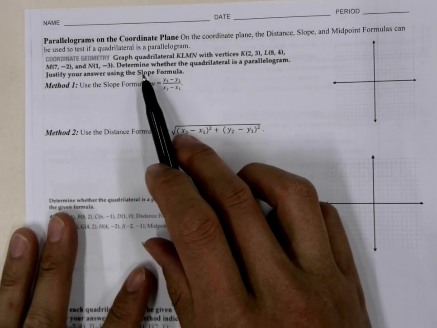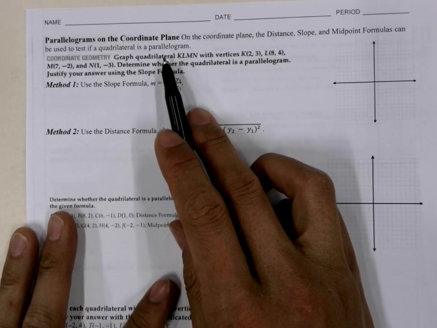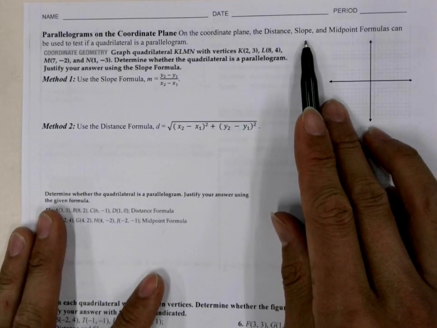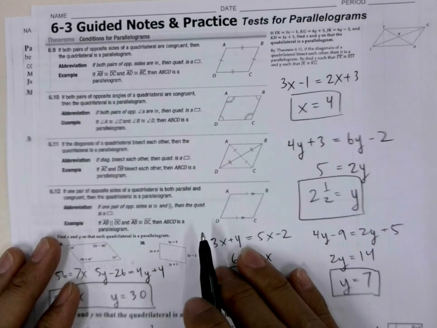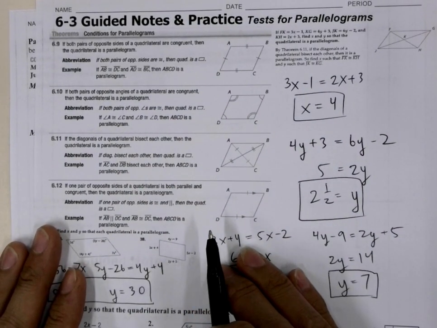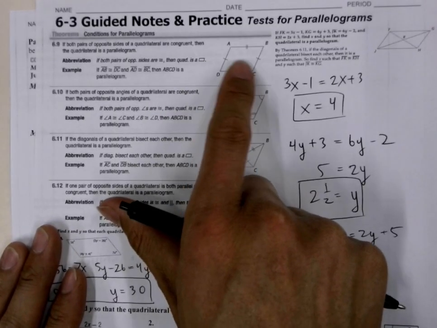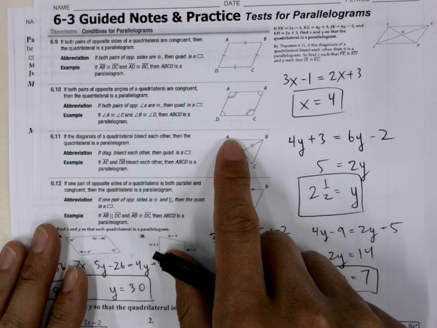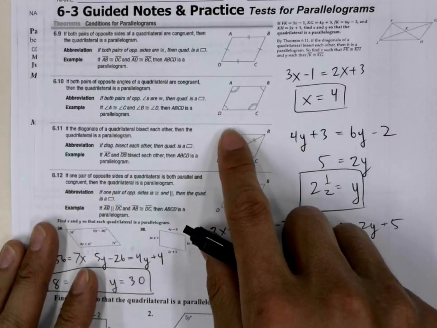And here we have parallelograms on a coordinate plane. And so you can use the distance formula, the slope formula, and the midpoint formula to prove that quadrilaterals are parallelograms by either showing that opposite sides are congruent using the distance formula, or by showing that the diagonals bisect each other.